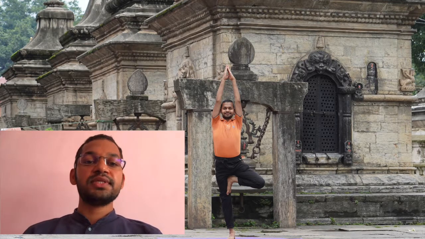Then the benefits of this asana: it is good for balance, it is good for concentration, it stretches the groin, and it stretches the leg muscles. Then avoid this asana in obesity, vertigo and high blood pressure.